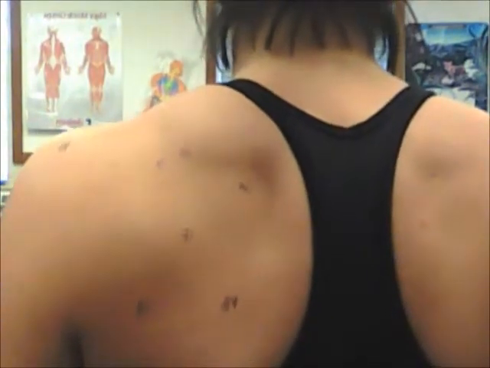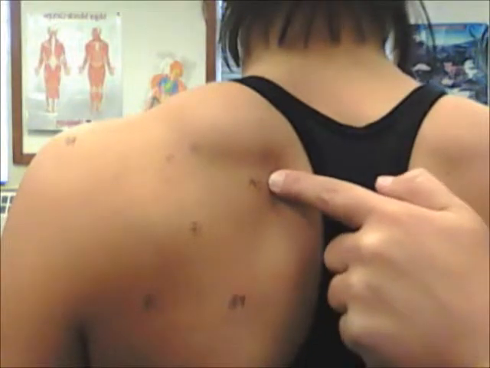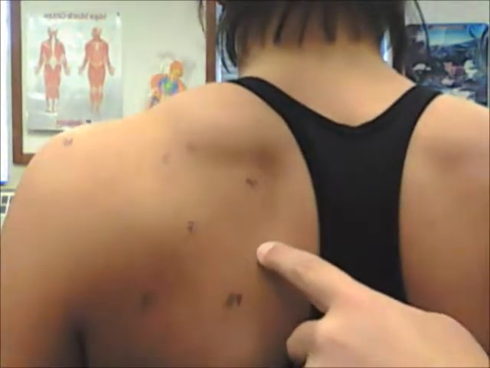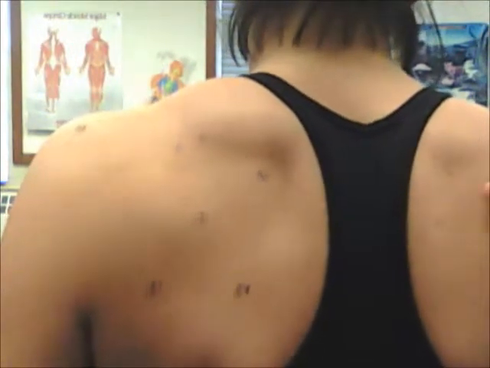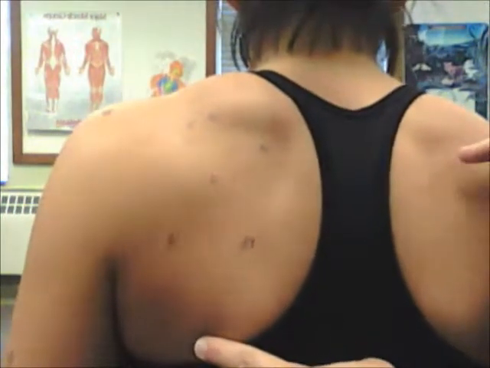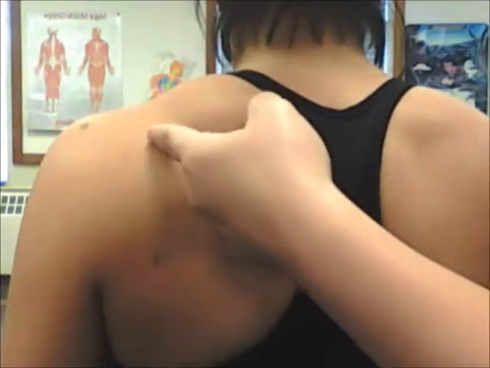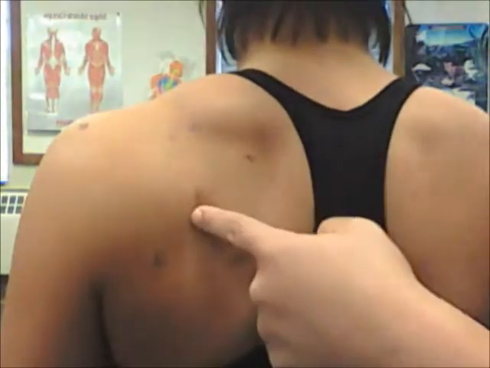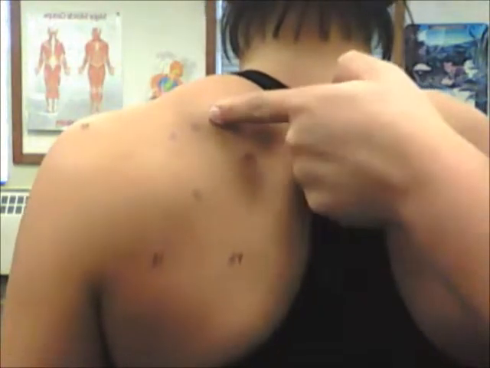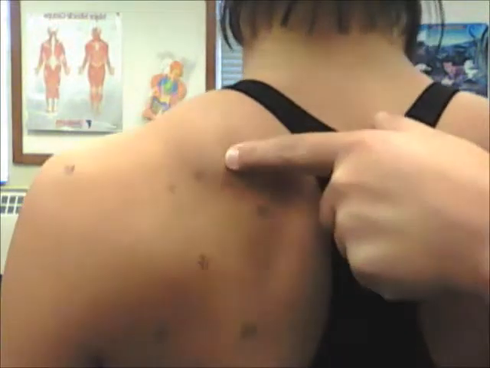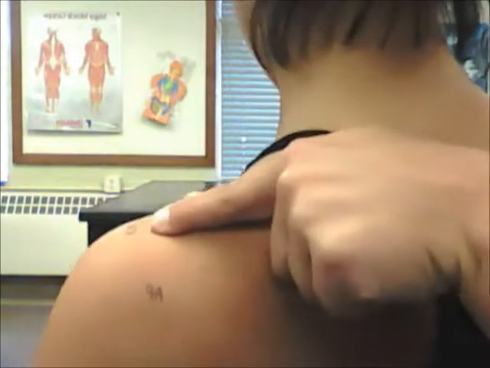Next we have the scapula, and we'll start with the superior angle, go down towards the medial border, and there's the inferior angle, and the lateral border, spine, the infraspinous fossa, the supraspinous fossa, and then we have the acromion process and the coracoid process.